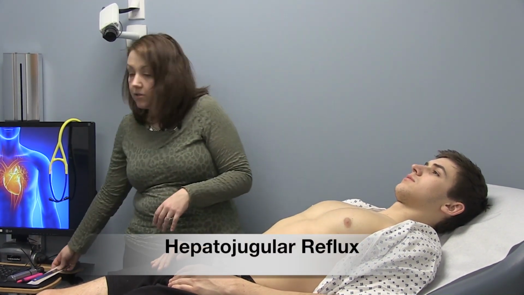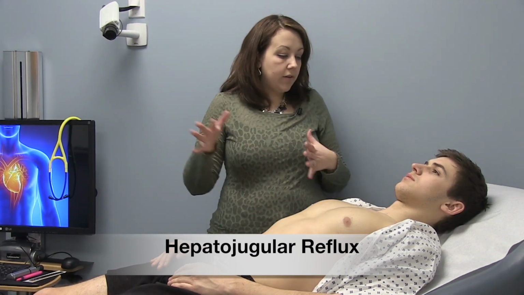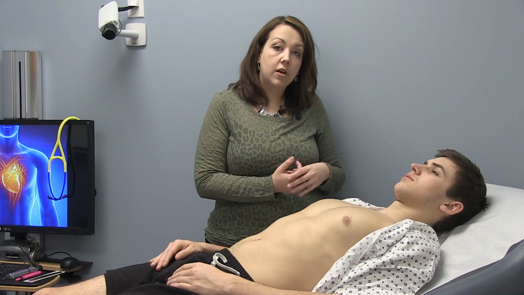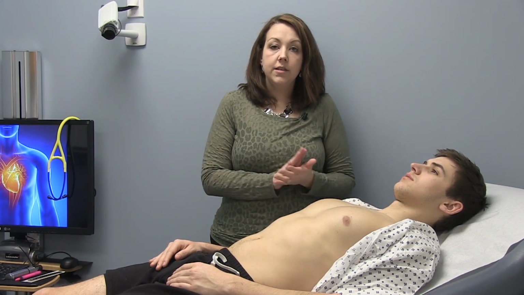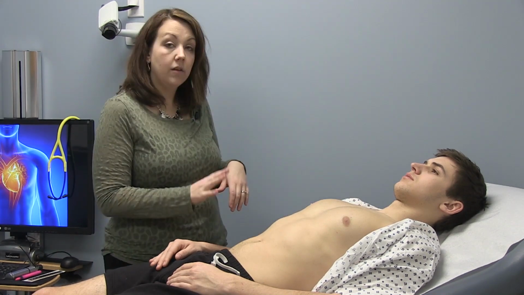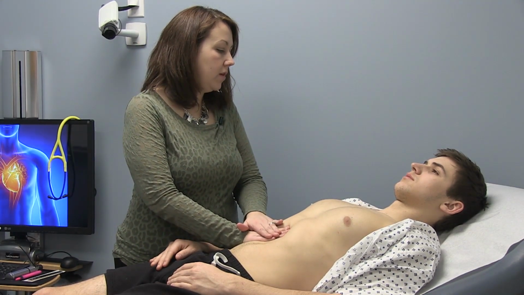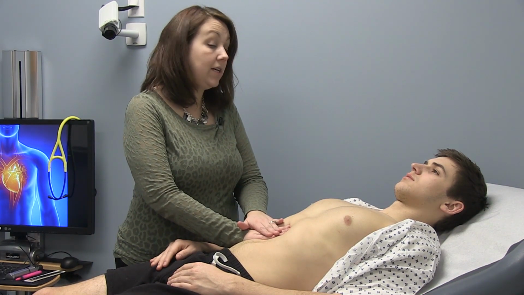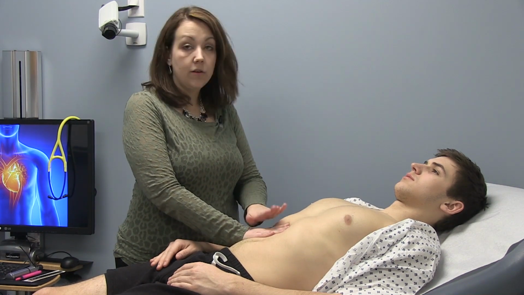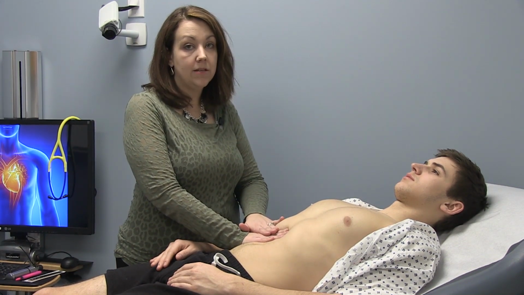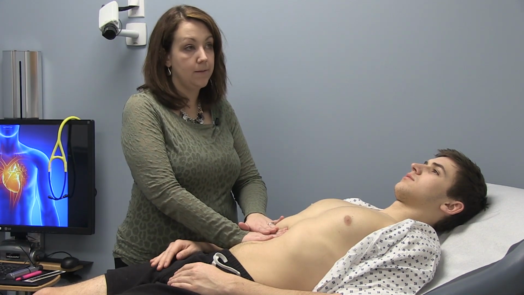The next test is called the hepatojugular reflex. We're looking for any reflux of the blood up into the jugular veins, so you're looking at that same pulsation in the neck. This time you're going to apply pressure in the right upper quadrant, and you'll watch to see if that pulsation increases or raises up. In real life, you'd hold this for 30 seconds. For the purposes of the checkoff, you just need to verbalize that you would hold it for 30 seconds.